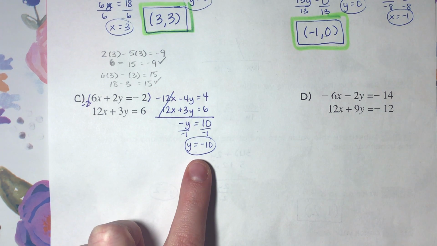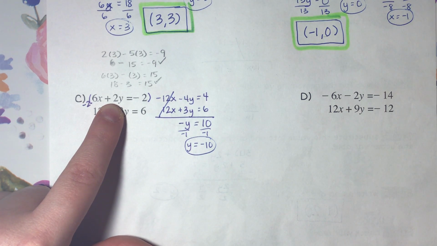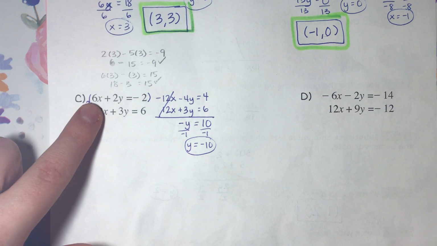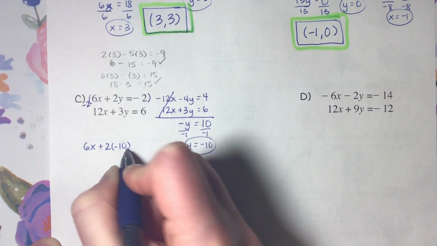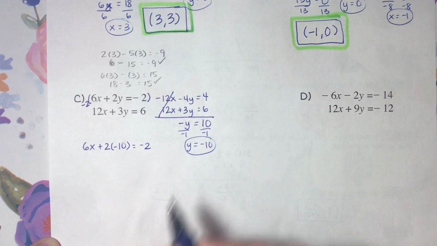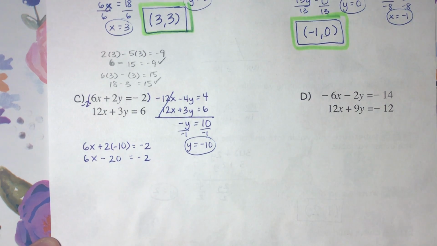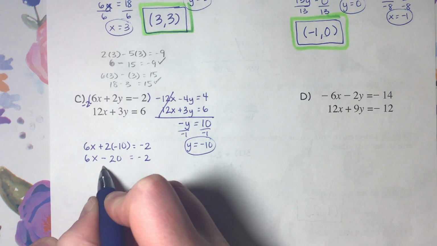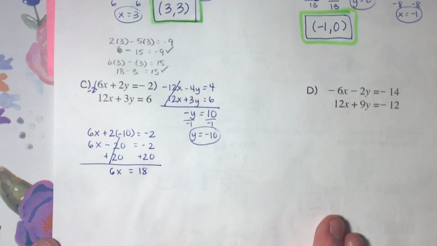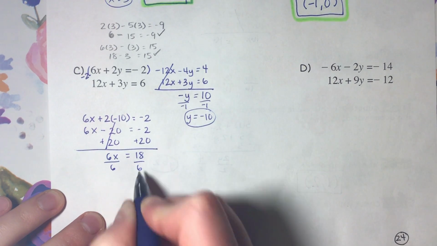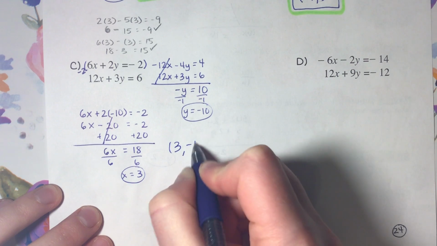I cannot stop here. I want to keep going in order to solve for x. So I'm going to take this negative 10 and substitute it back into my top equation for y, because it says y is equal to negative 10, not x. So make sure you're substituting it back in for the correct variable. So I'm going to have 6x plus 2 times negative 10 is equal to negative 2. This gets me 6x minus 20 is equal to negative 2. And I'm going to keep solving for x. So I add 20 to both sides to get that away. I have 6x is equal to positive 18. Divide by 6 on both sides, and that gets me x is equal to 3. So my solution is now both of these combined as 3, negative 10.